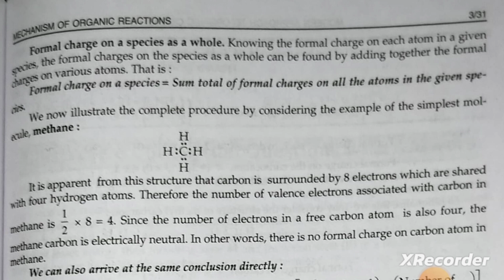Formal charge on a species as a whole. Knowing the formal charge on each atom in the given species, the formal charge on the species as a whole can be found by adding together the formal charges on the various atoms. That is, formal charge on a species is equal to the sum total of formal charges on all of the atoms in the given species.